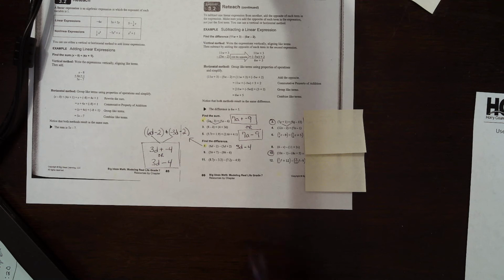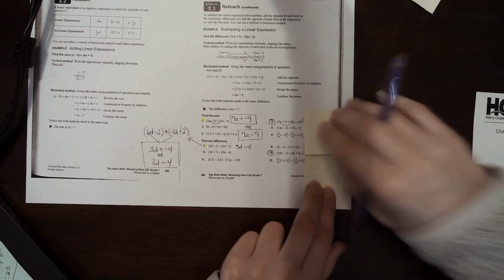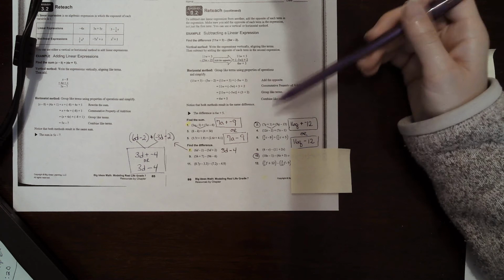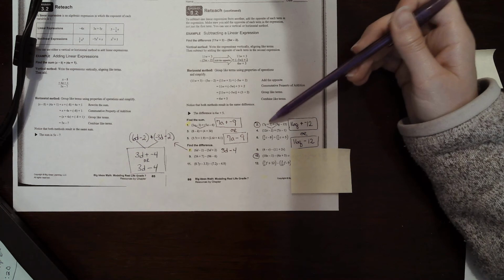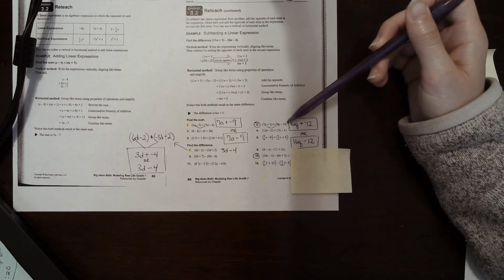I would like for you to try numbers 2 and 10. Play back the video when you're done solving. Number 2, find the sum. So we have 7 times (q plus 1) plus 9 times (q minus 13).